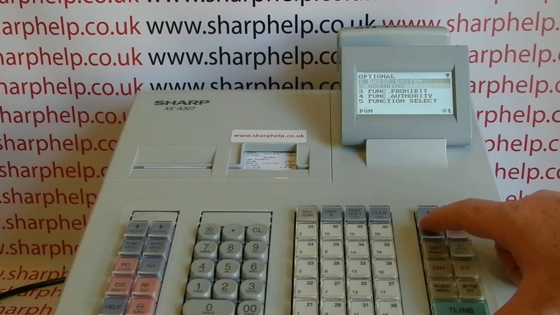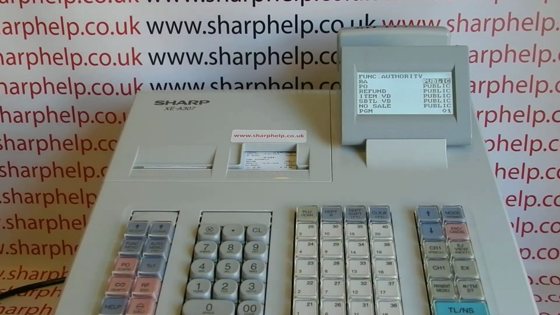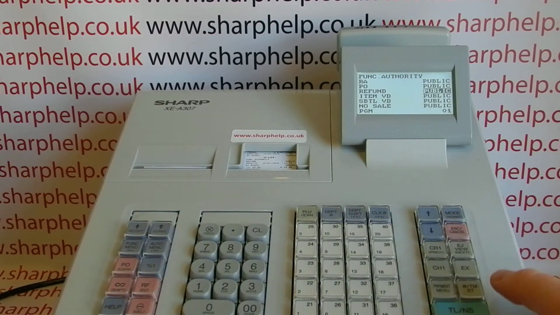We're going down to line 4, which is function authority, and here's a lot of the function buttons that you can control. So it doesn't just apply to the refund button, you can actually control the paid out function, the received on account function, and then some of the voids as well, and the no sale. For this video, we're just looking at refunds because that's the most common abuse of the machine. But what I show you in this video will apply to all the other functions.